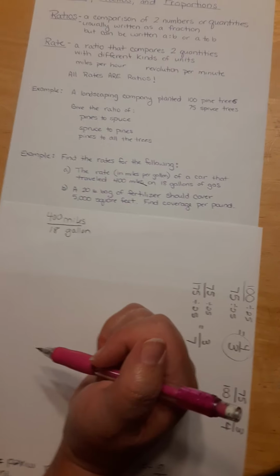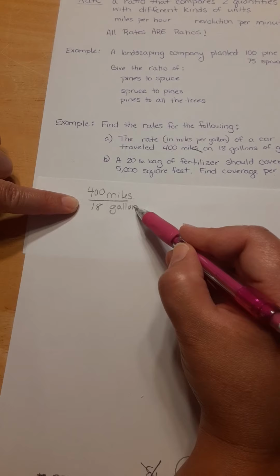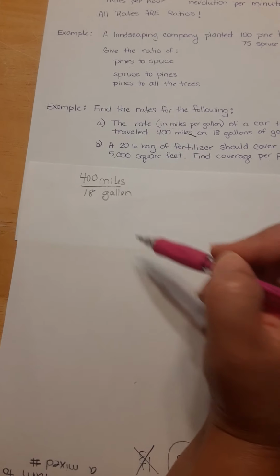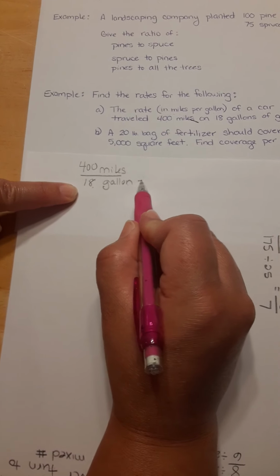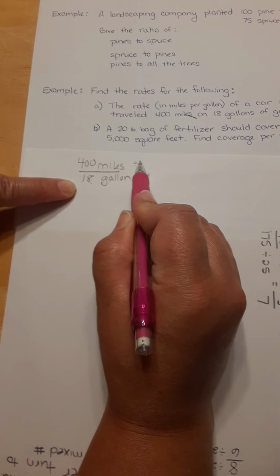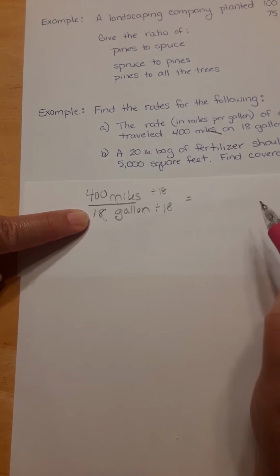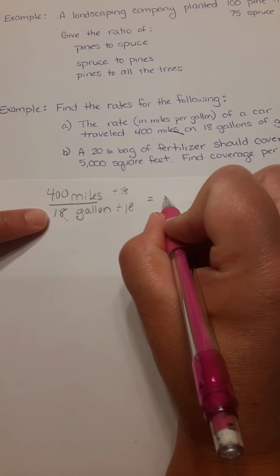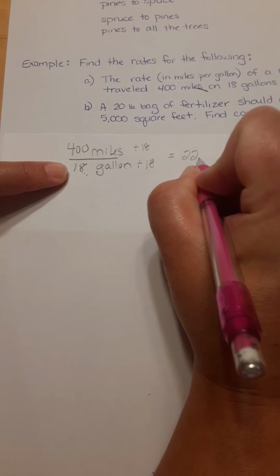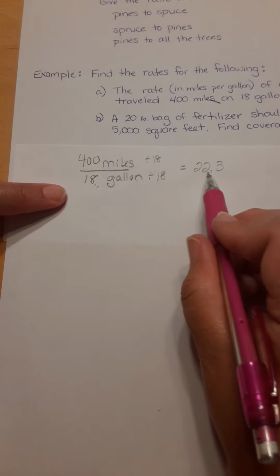Now they want us to find out how many. We're looking basically for a unit rate. We're trying to find how many miles can we go on 1 gallon of gas. So to do that, I need to turn my denominator into a 1. And how do I do that? I divide it by itself. So basically, really, I'm taking the top and I'm dividing it by the bottom. So when I take 400 divided by 18, please use your calculators, guys. Help yourself out. I've got a calculator over here that I figure, and I end up with, I round it, and I get 22.3.